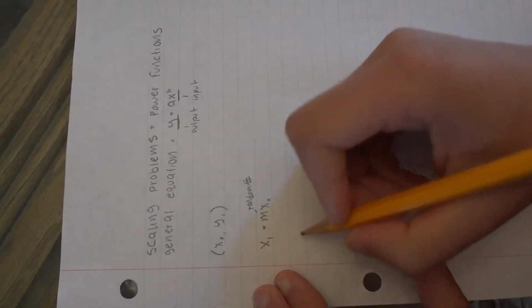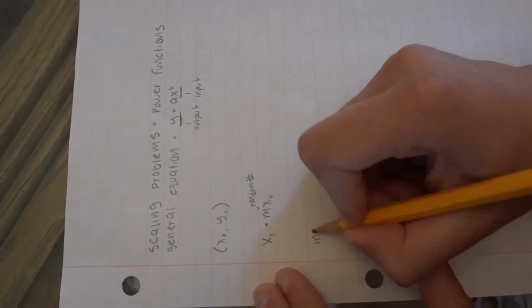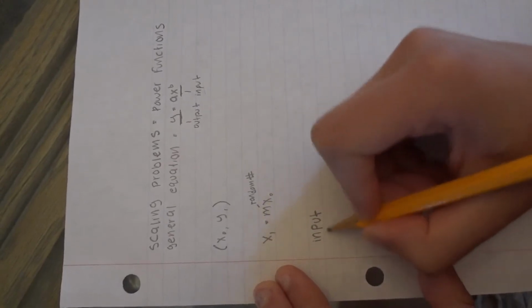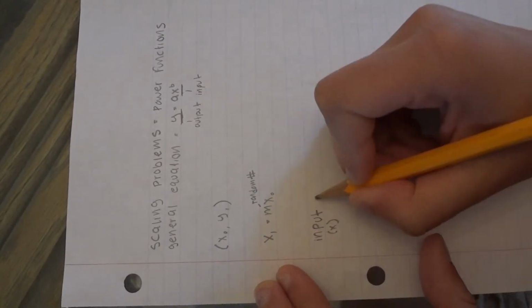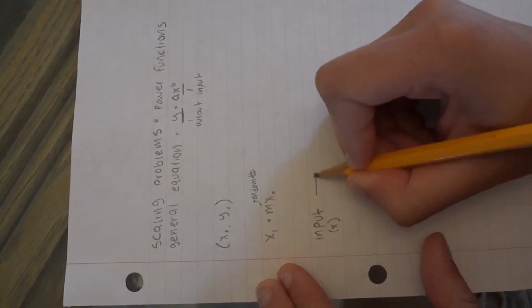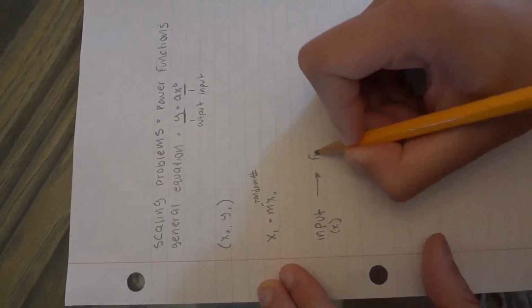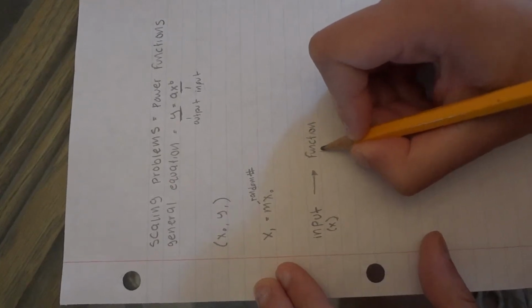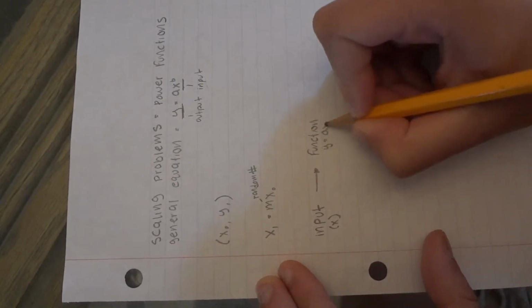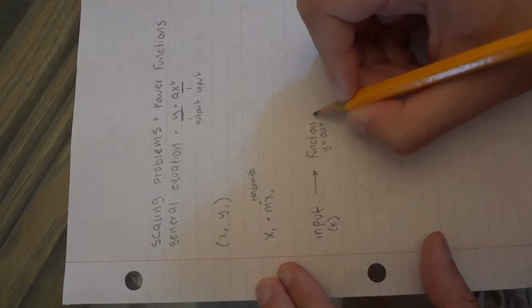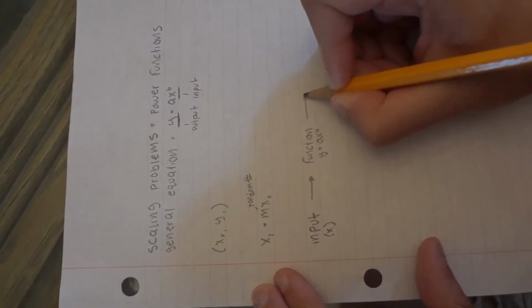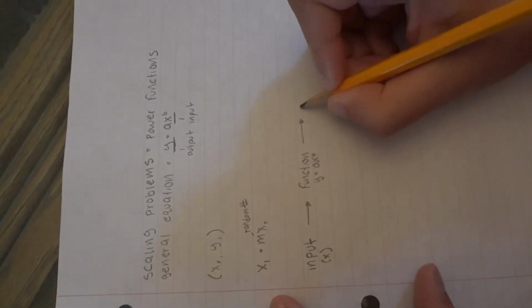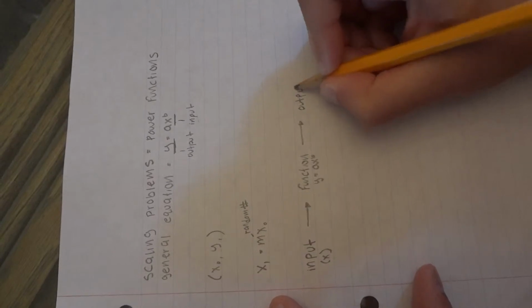So I'm going to draw what we call a function machine. And so we have the input, which we know to be x, now to the function part, which we know is y equals ax to the b, and that will produce the output, which is y.